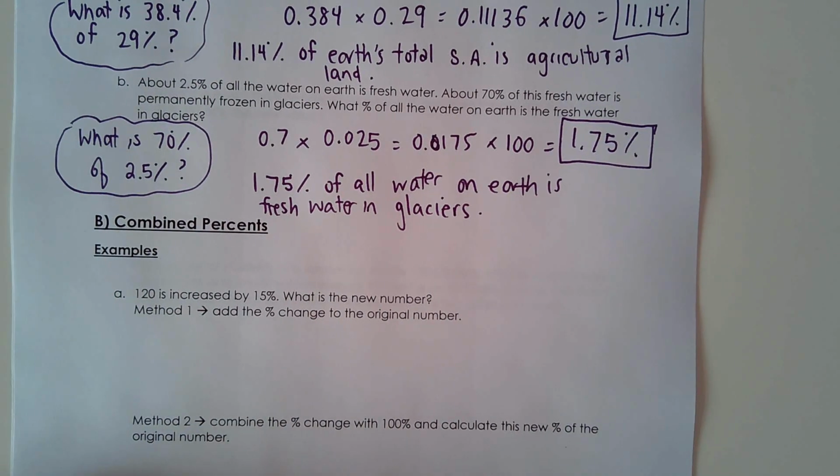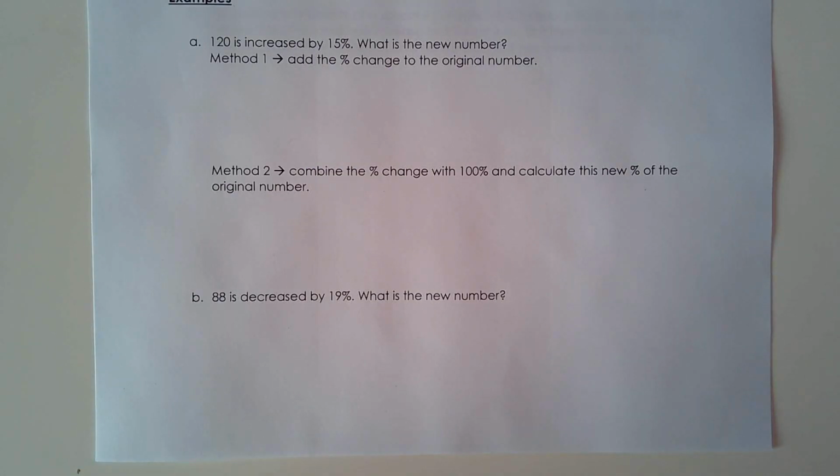And let's look at part two of the lesson, which is combined percents. Okay, so for combined percents, this is going to lead us into our section 8.5, which is dealing with sales, discounts, and taxes.